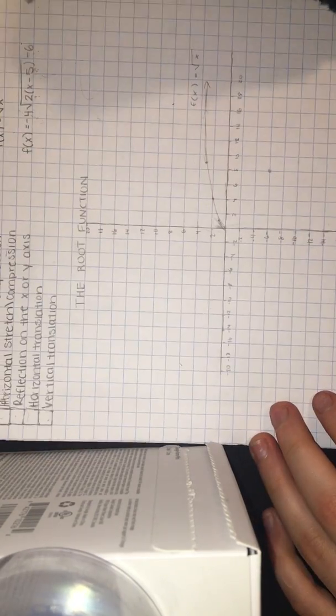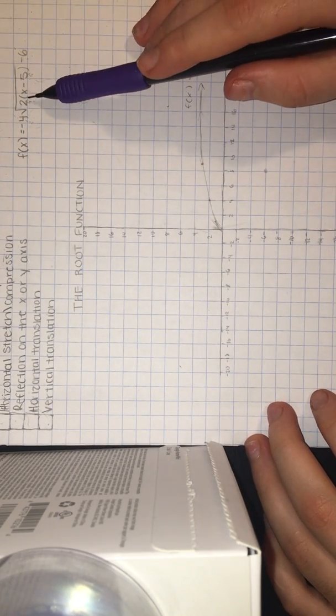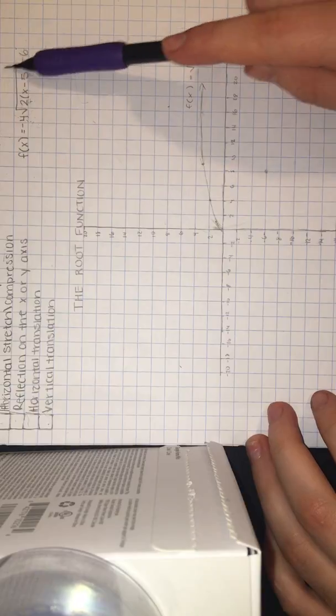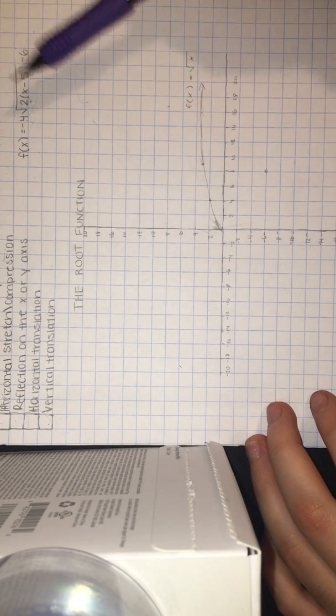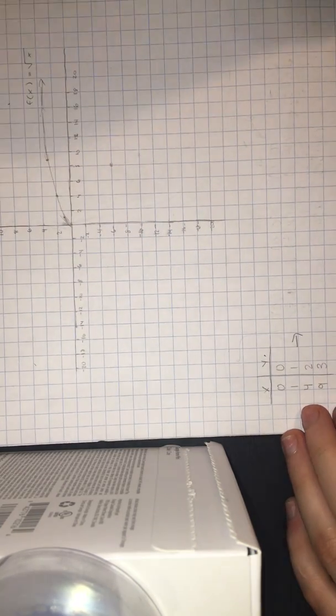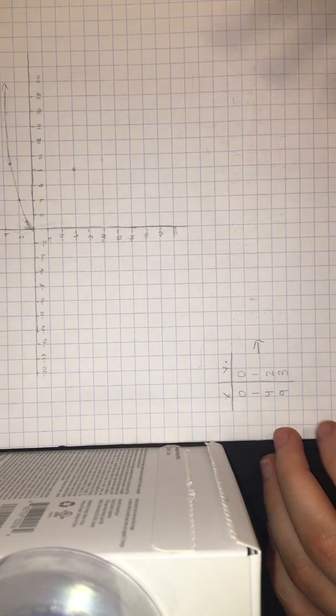So it's important to start with stretches and compressions. I'm going to start with the inside of the root, where we can see that there's a 2. Since it is on the inside, the way I like to see it is that this is going to be all my horizontal transformations, and these on the outside are my vertical transformations. So there's a 2, so that's a horizontal compression by a factor of 1/2. That means all my x coordinates from my parent function are going to be divided by 2.